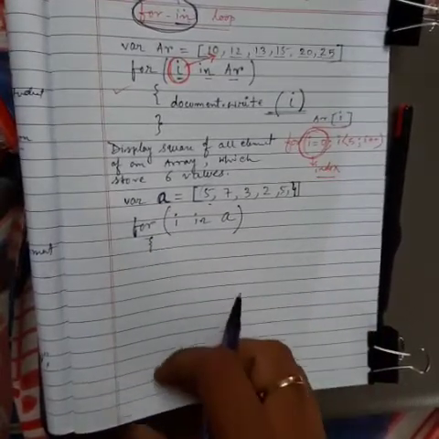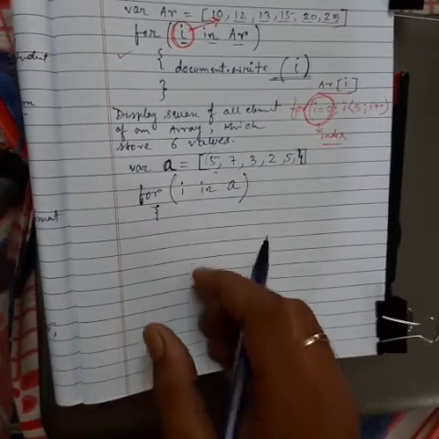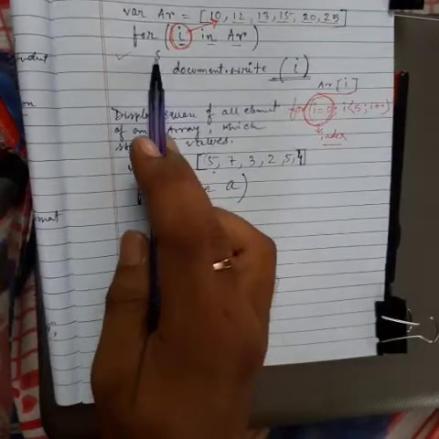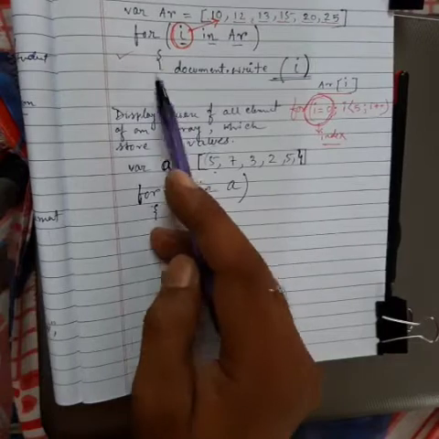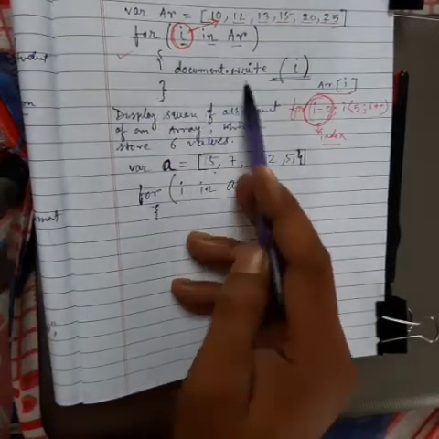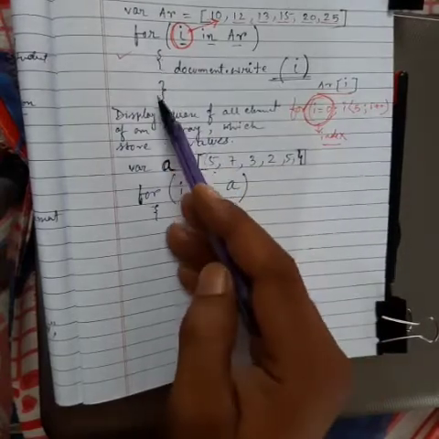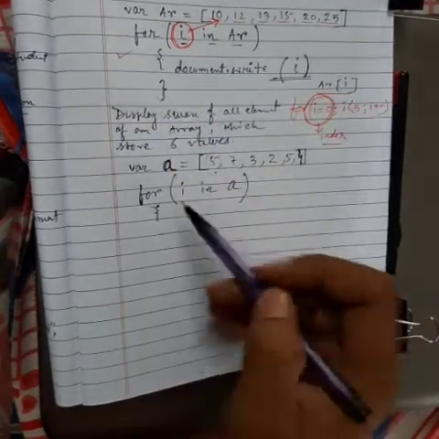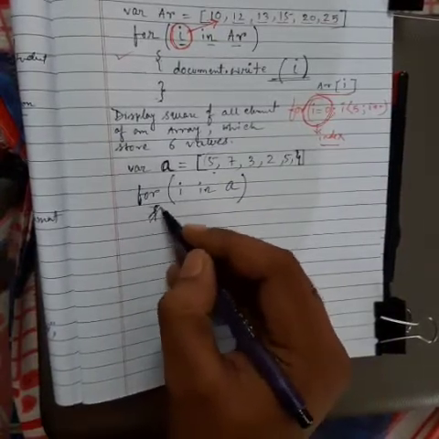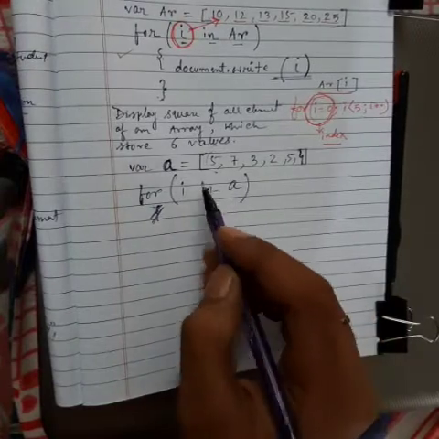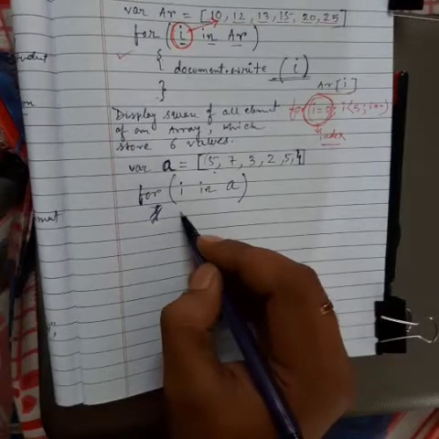Syntax is very important, we should not miss the syntax. One more point let me tell here: whenever we are using a for loop, if there is only a single line inside the body, the curly brace is not mandatory. To make you understand, I'm just removing this curly brace. Here I will try to write the statement on a single line. So let's see how we can write.